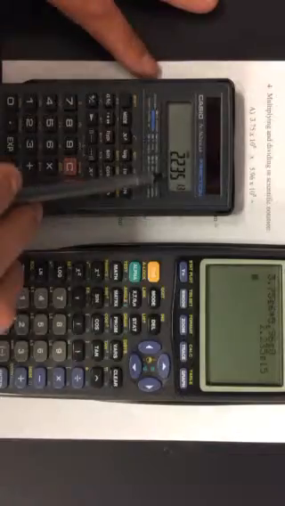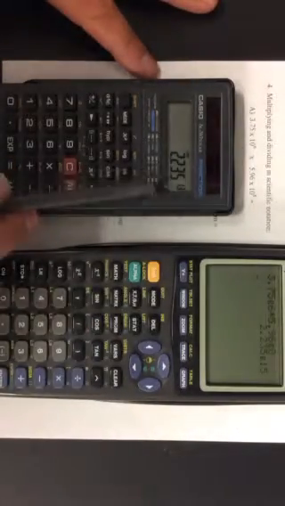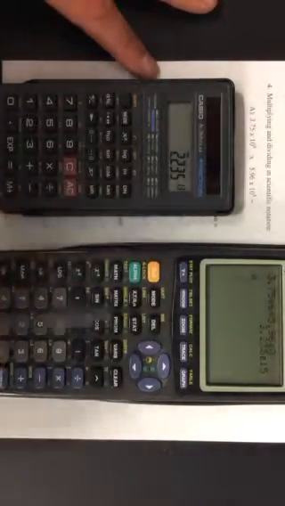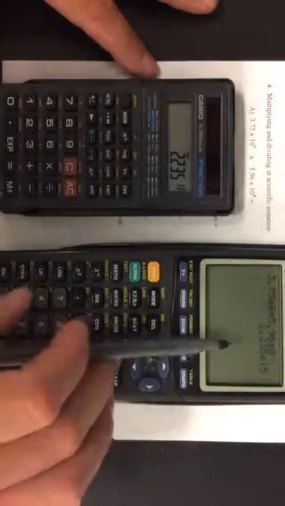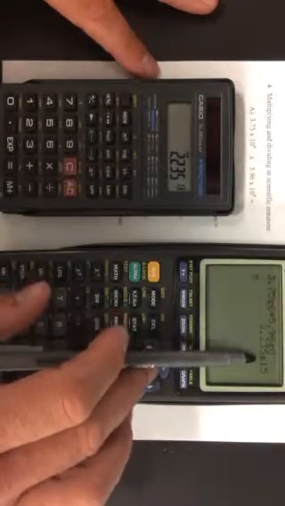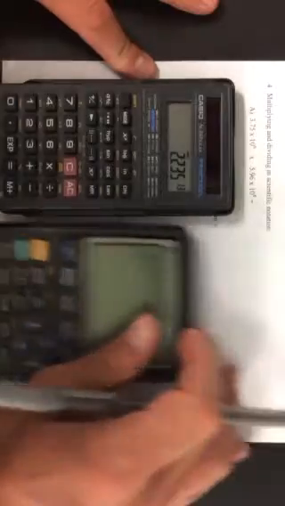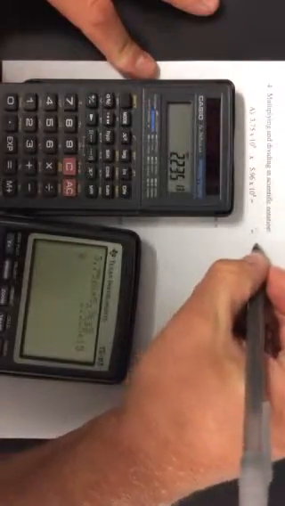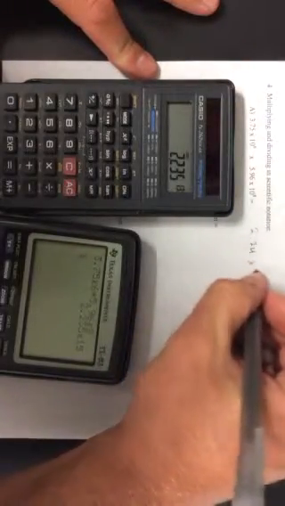So notice there's two kind of different answers here. I will not take either one of those answers on your paper. The answer in your paper should say 2.23 or 2.24 times 10 to the 15th power. So 2.24 times 10 to the 15th power.